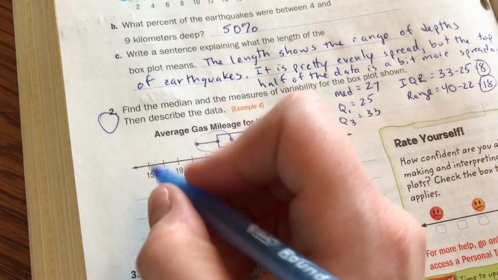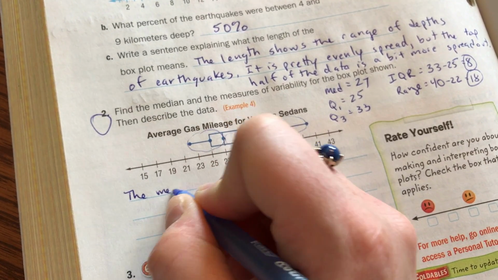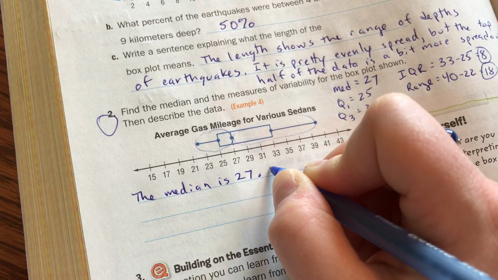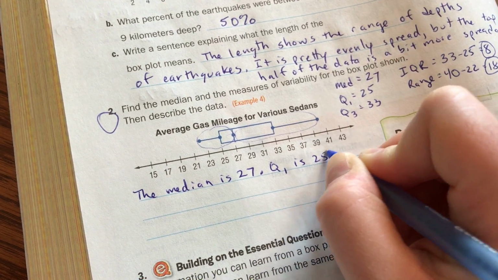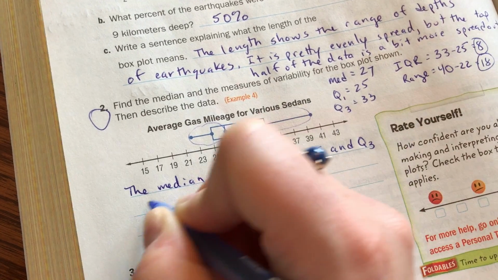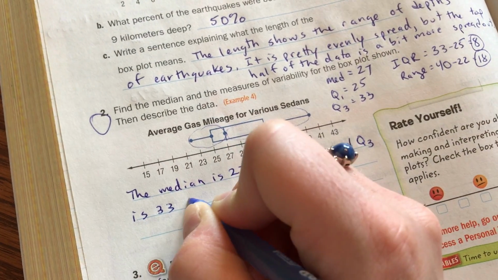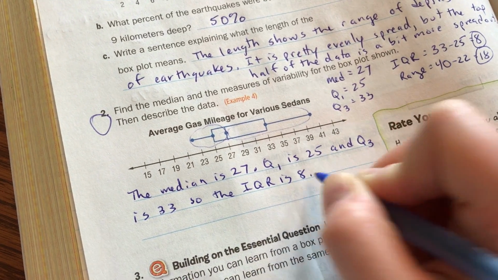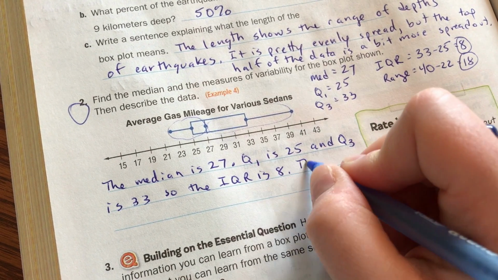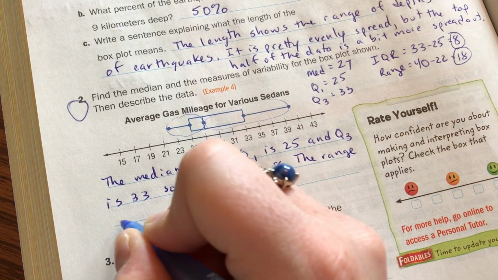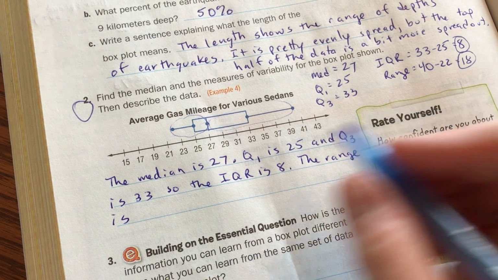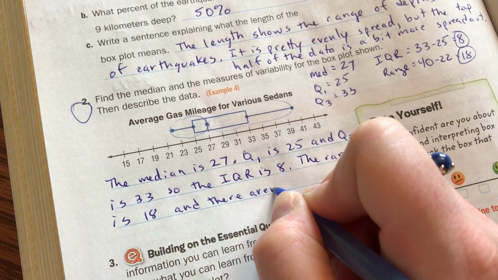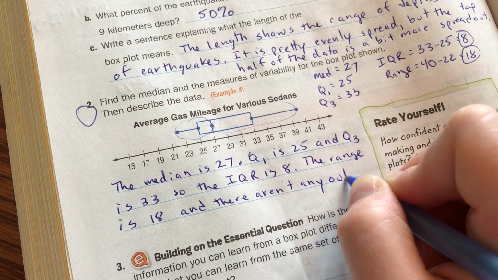So let's write it. The median is 27. Q1 is 25, and Q3 is 33. So the interquartile range is 8. The range is 18, and there aren't any outliers.